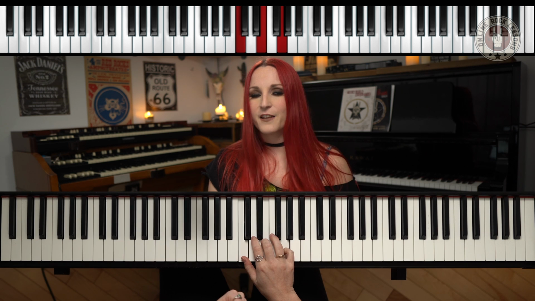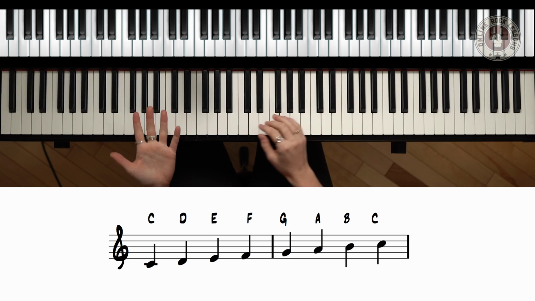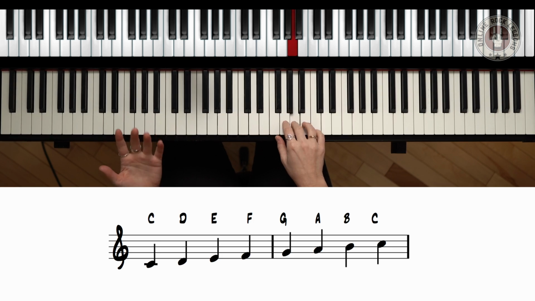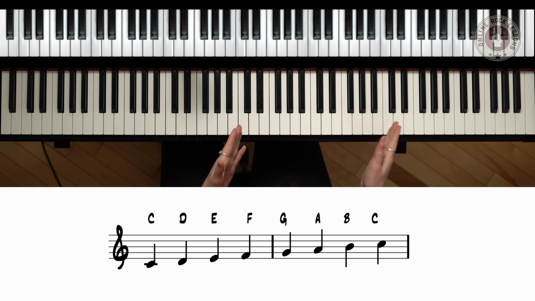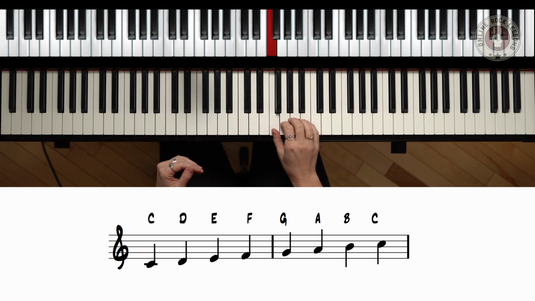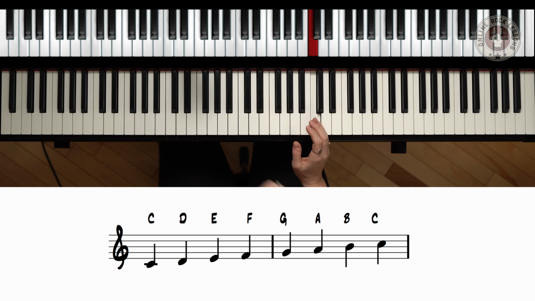Alright, so let's talk about a triad. A triad is basically a chord with 3 notes, like this. And for today, we're going to use the key of C major that has no sharps, no flats. So on the piano it's basically all the white notes. The C major scale that we're going to use is this one.